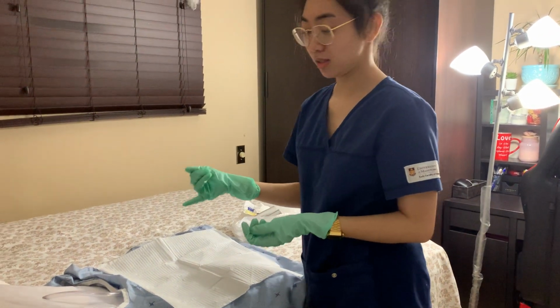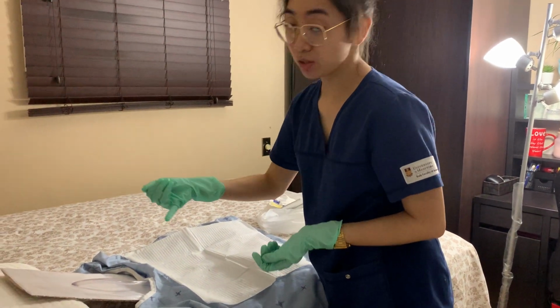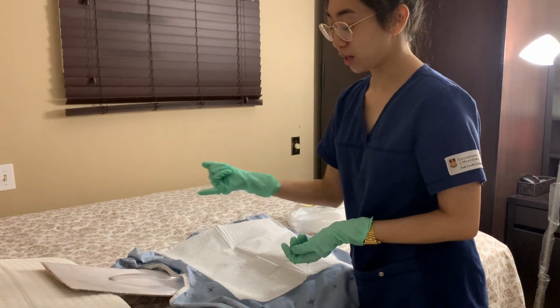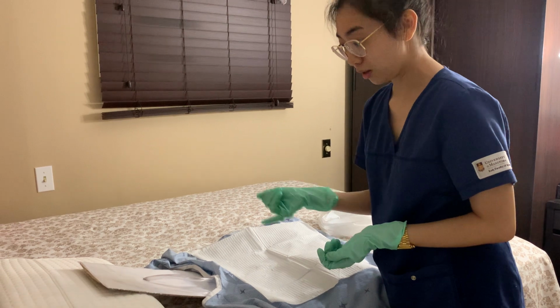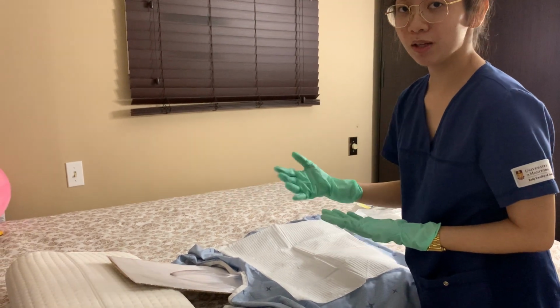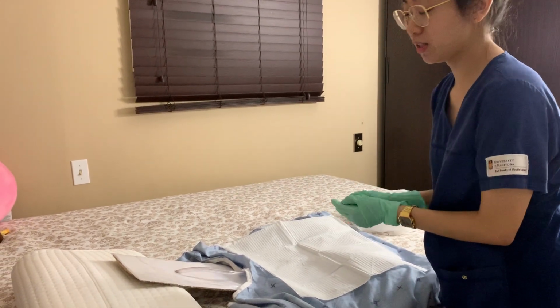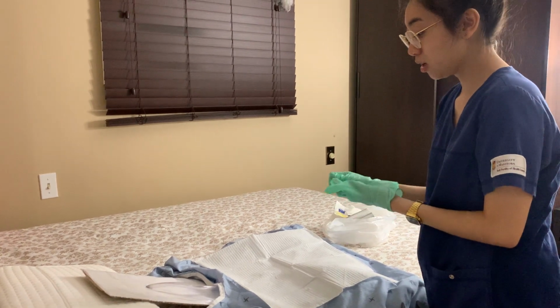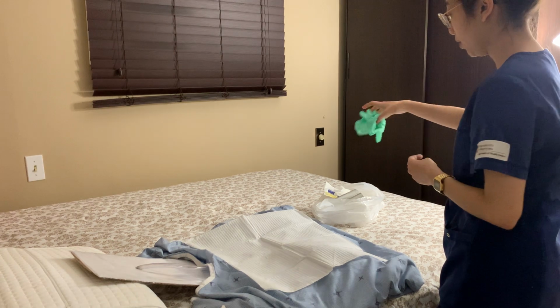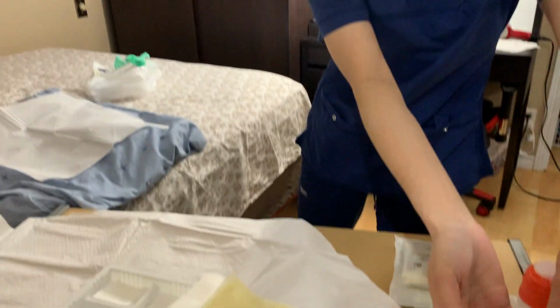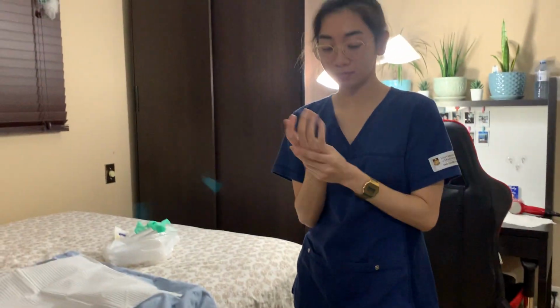And now I'm going to assess the site. I can see that there is no redness, the periwound skin looks healthy, and that there is no drainage, which is good. And also there is no foul odor or purulent drainage, which means there is no infection. So I'm just going to remove my gloves now. Garbage. And I'm going to clean my hands again.